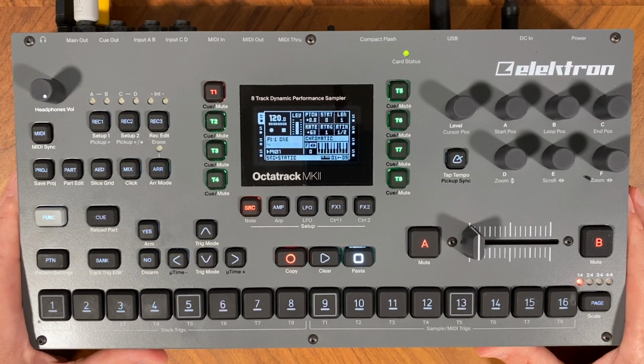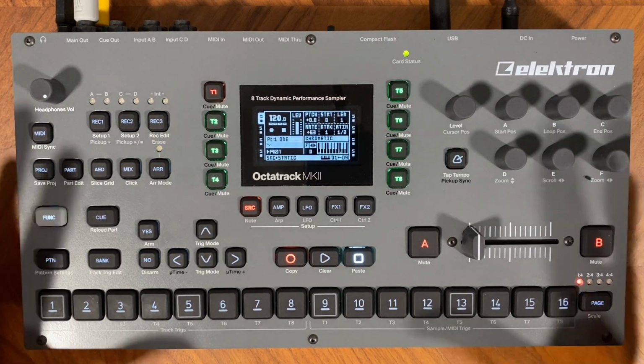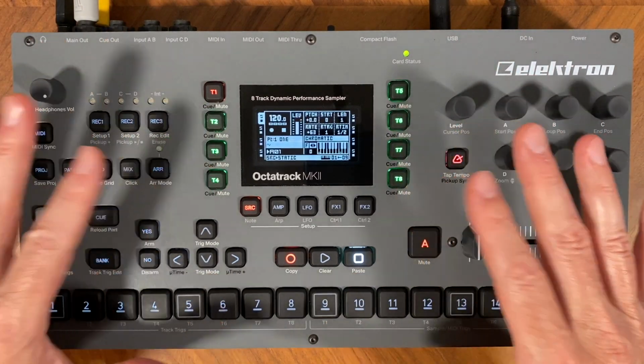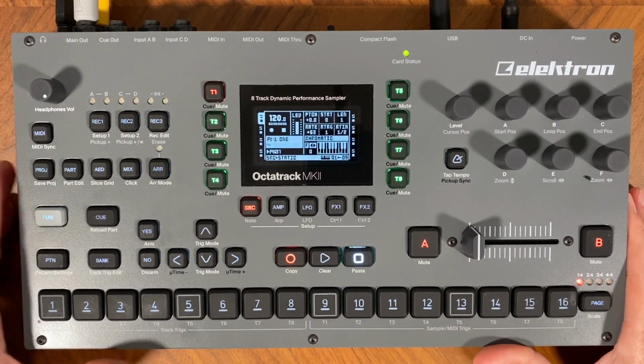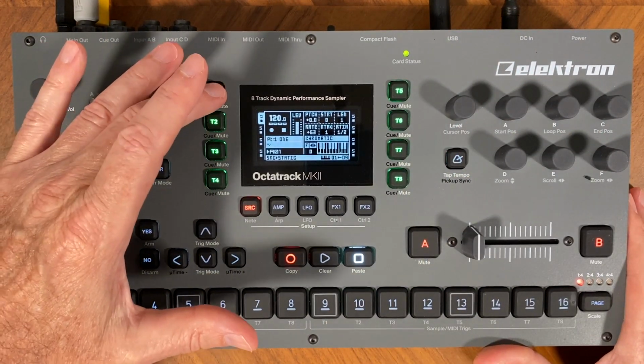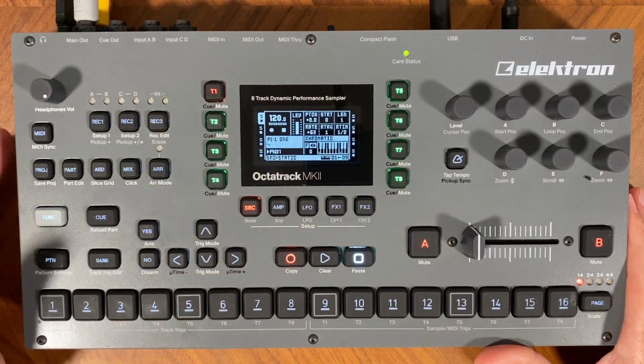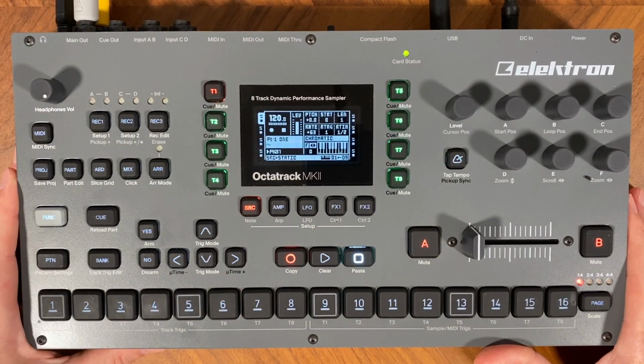Now the Octatrack has 8 tracks, and those are designated by these 8 buttons on either side of the display. We're going to start out working with track 1. So you hit it and it turns red, and that lets you know that it's selected.